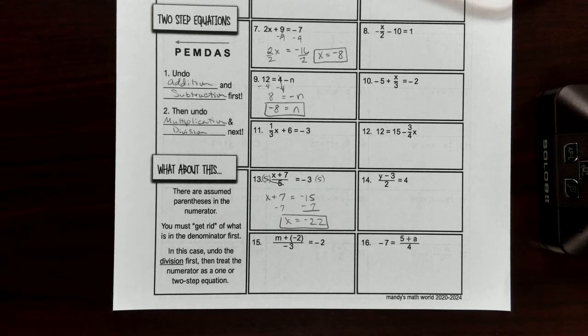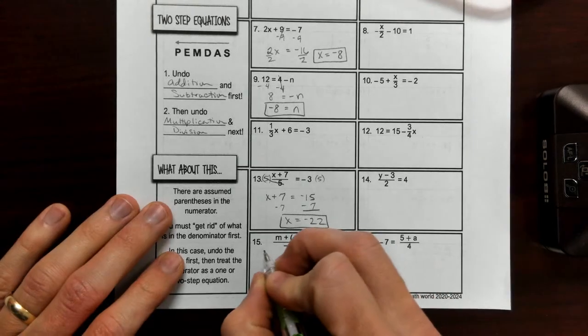Do the opposite of division. Okay, which is what? Multiplication. So I'm going to multiply by what, Darren? Negative 3 on both sides. Okay, multiply by negative 3 on both sides.